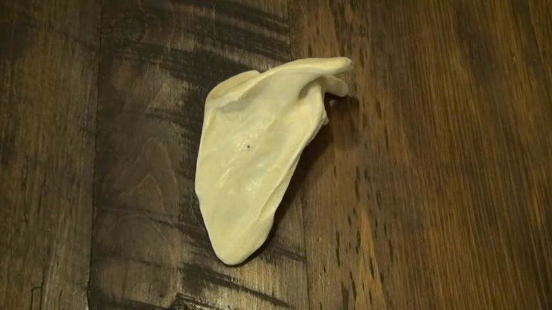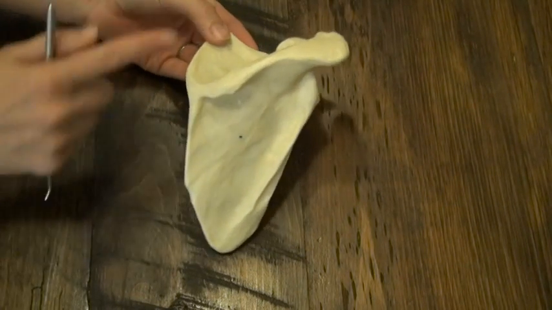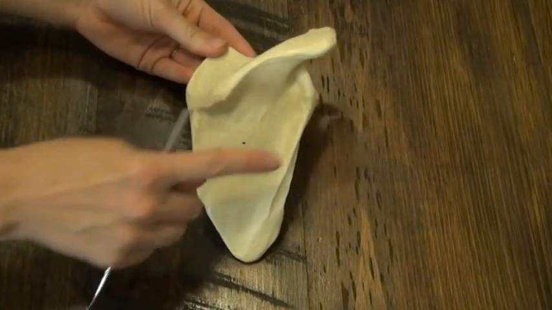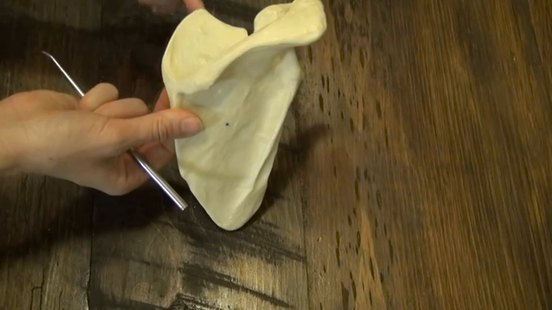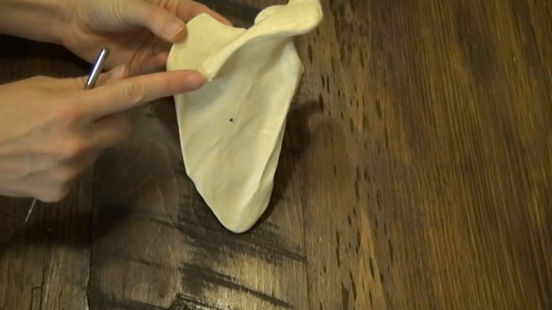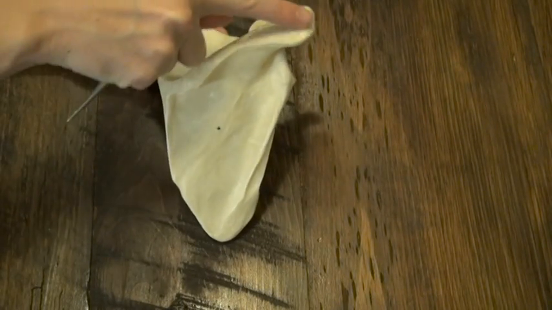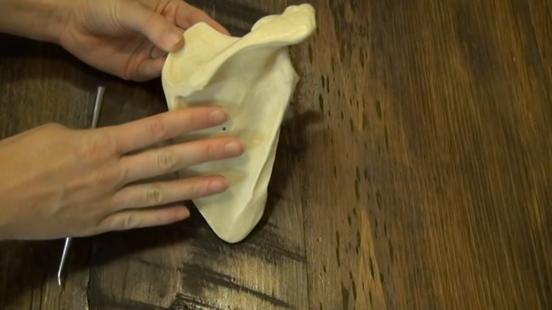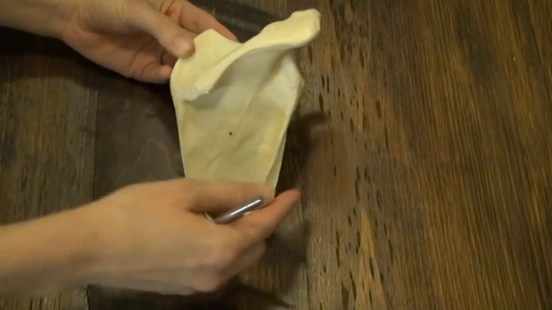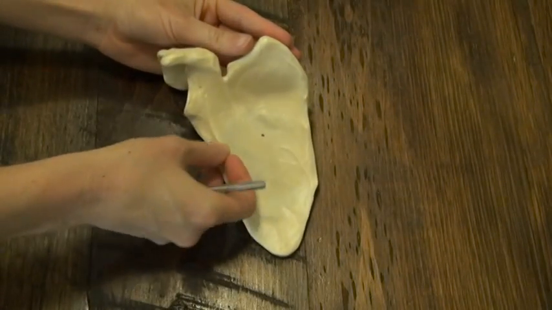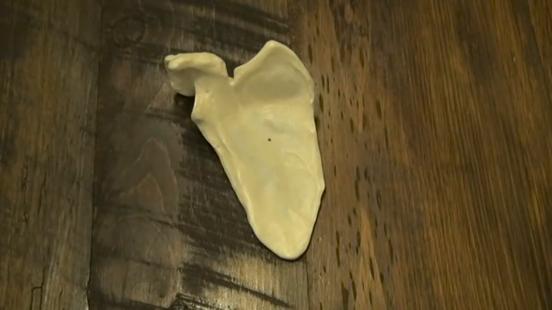Again, we're going to repeat this just one more time. We'll hit our borders first. Medial border, lateral border, superior border. The spine of the scapula and the acromion process, the infraspinous fossa, and the supraspinous fossa. Now let's flip this over and take a look at the front, or the anterior view of our scapula.